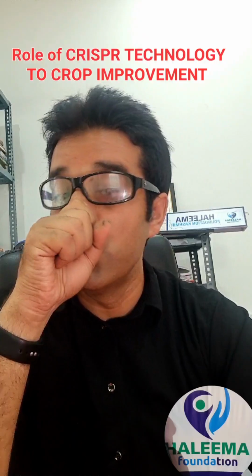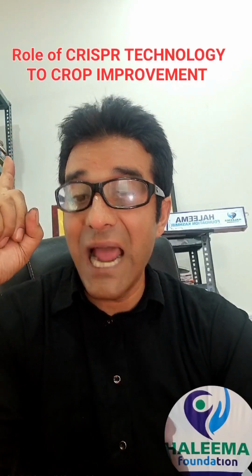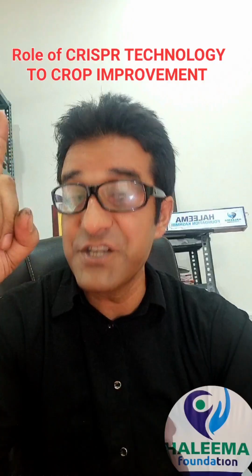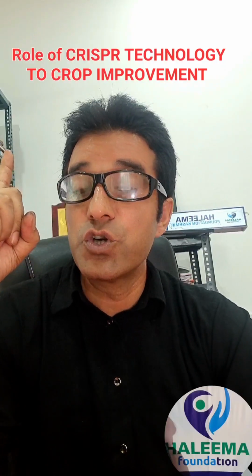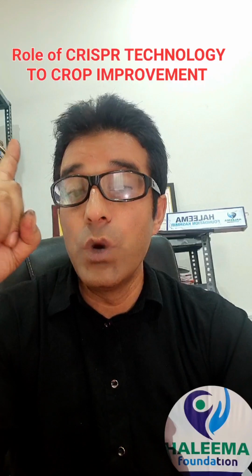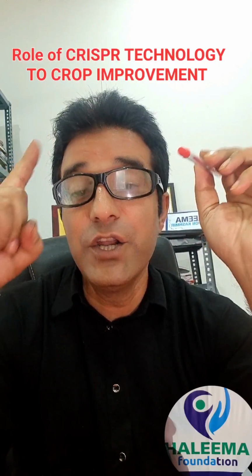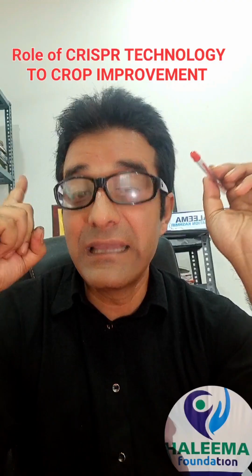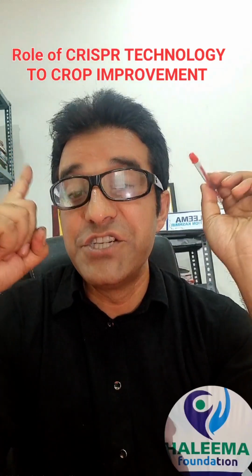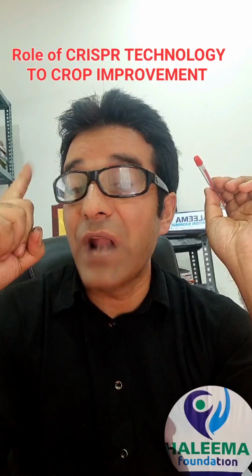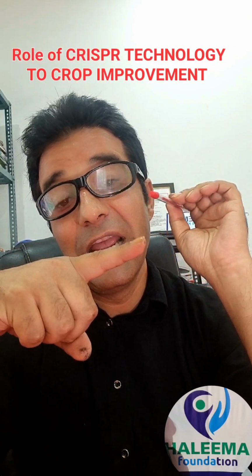Part 3, step-by-step mechanism in plants. How we use it. Number 1, target identification is very important. Scientists first find the exact gene they want to change. Example, a gene that makes plants sensitive to drought. Number 2, design of guide RNA. A short RNA sequence is designed to match that gene like a key that fits a lock. This guide RNA will lead Cas9 to the right spot in the DNA.